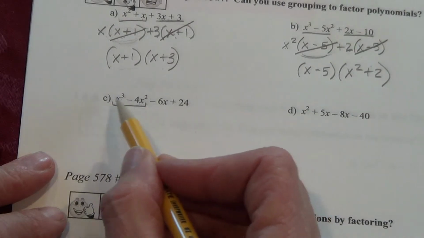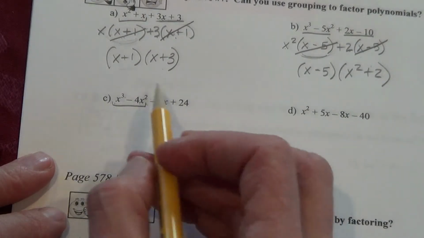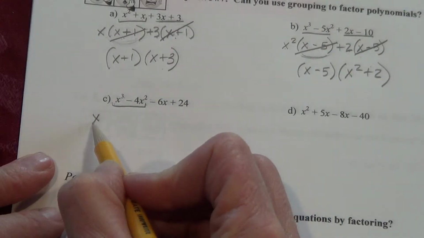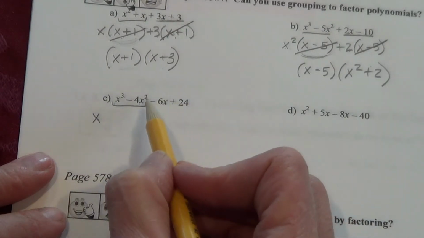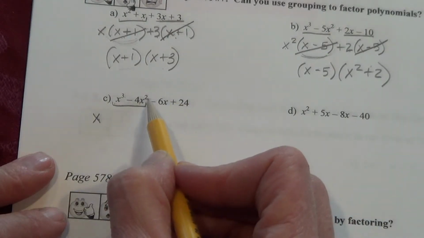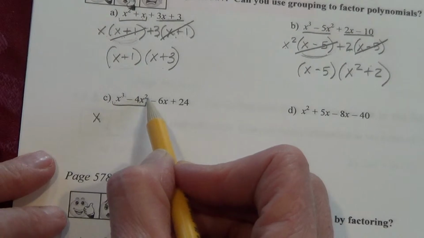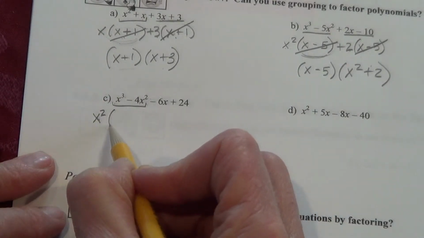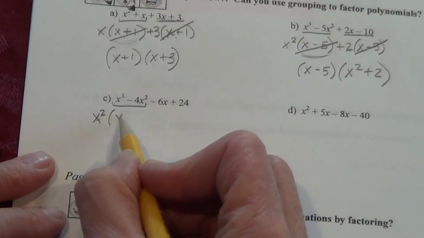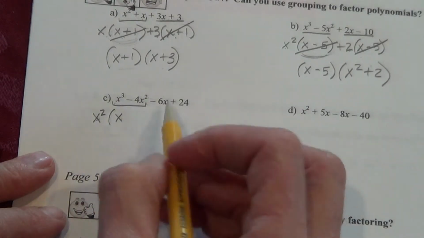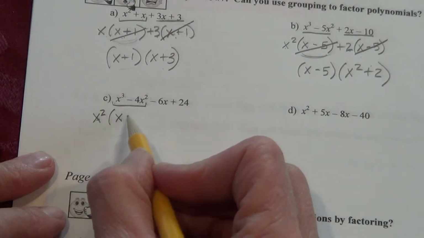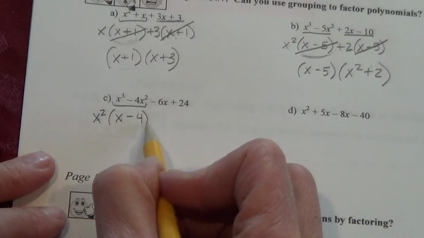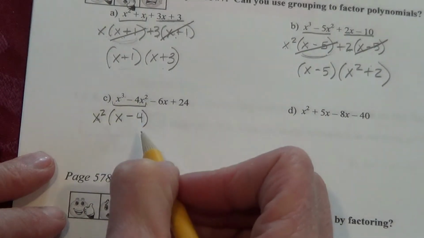So what will go into 1 and 4? There is no number, but I do see that they have like variables. Now they are not completely like terms because they have different exponents. So I go with the smaller of the exponents. X squared times x to the first would give me x to the third. X squared times negative 4 will give me negative 4x squared.